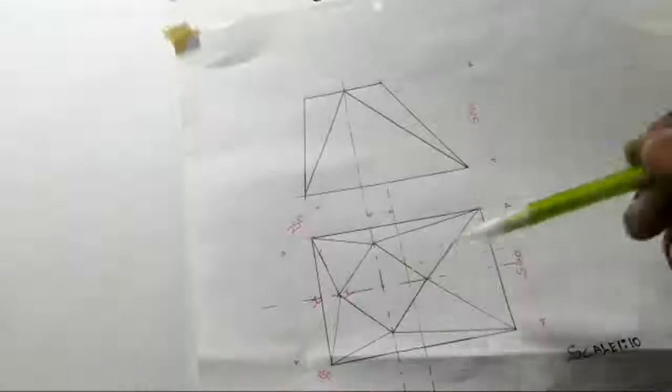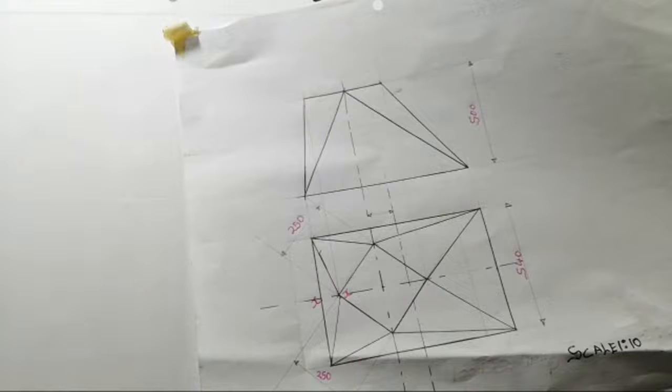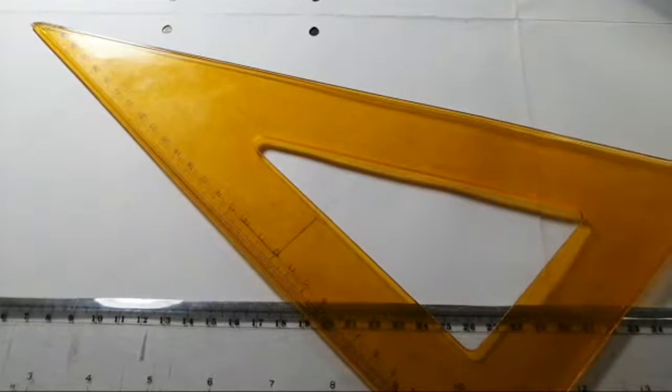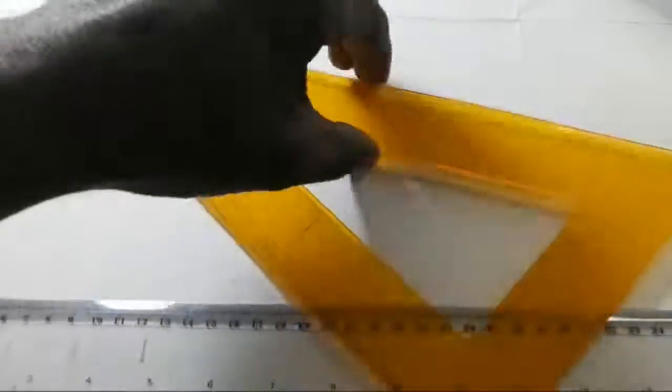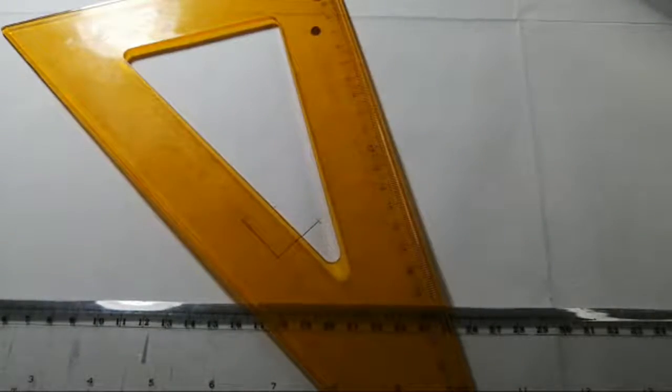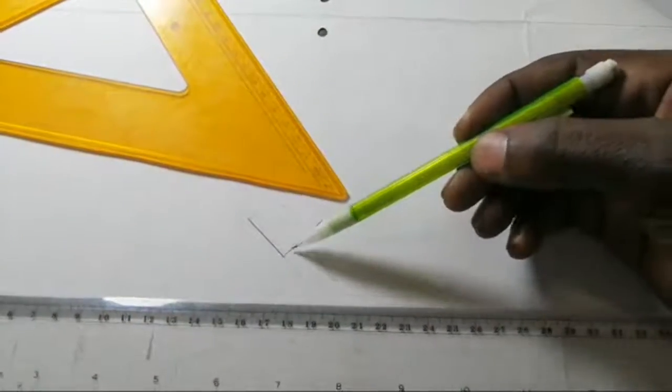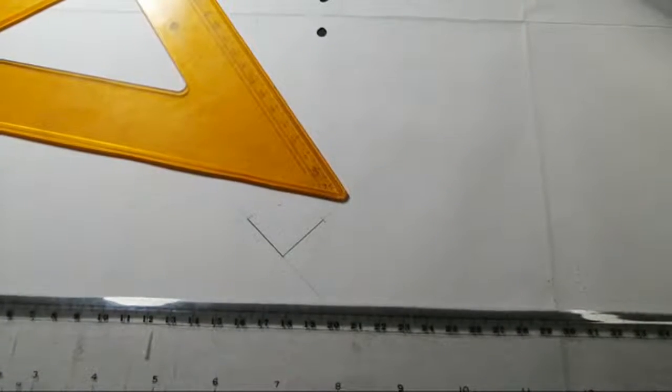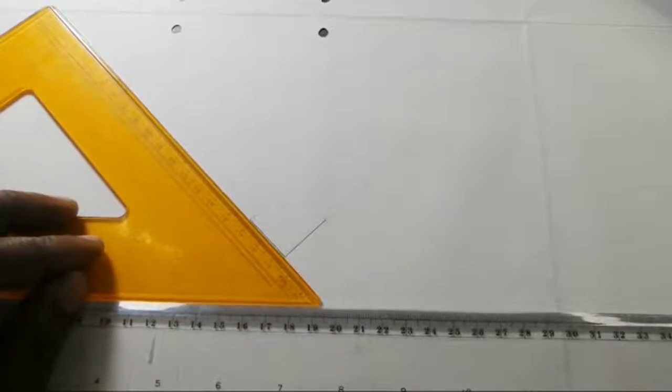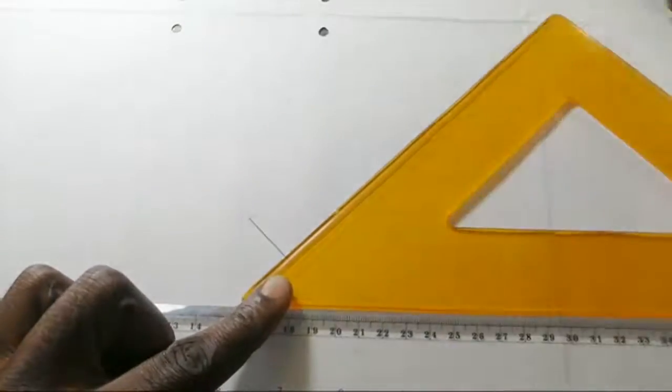We are drawing the top view, this diagonal square. And how do you draw a diagonal square? You put your T-square like this, and we do not use the 30 and 60 set square when we are drawing a diagonal square, but we use the 45. So this angle is 45 anti-clockwise and clockwise, like this. You see, I just drew a faint line, then again a faint line.